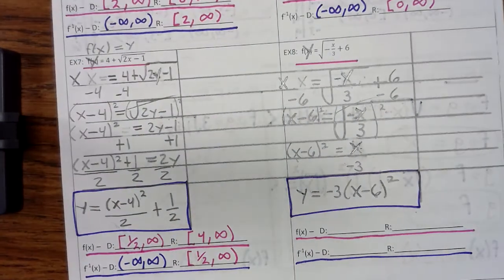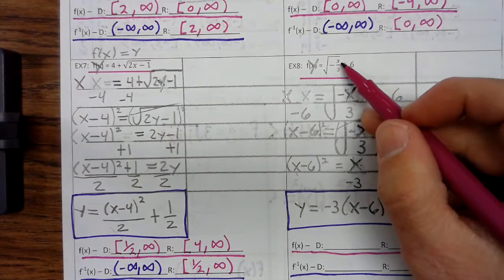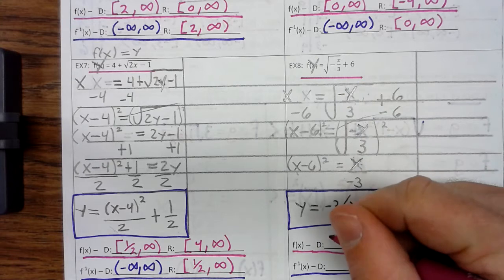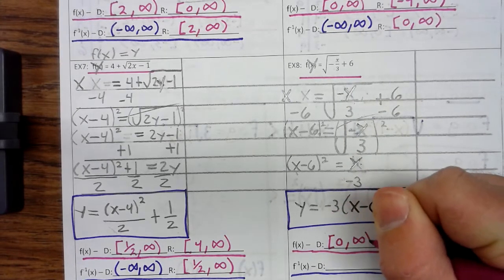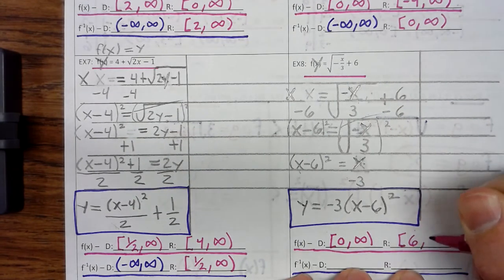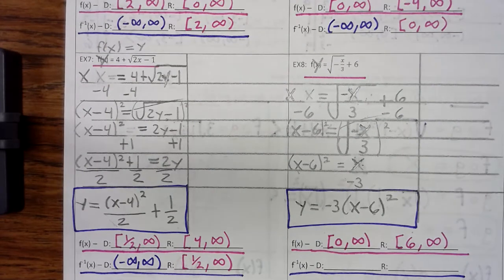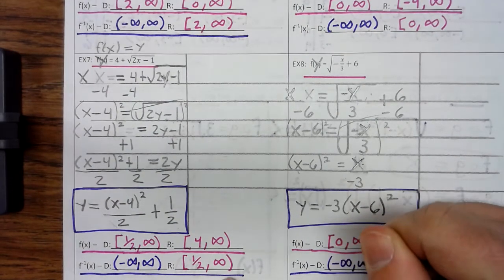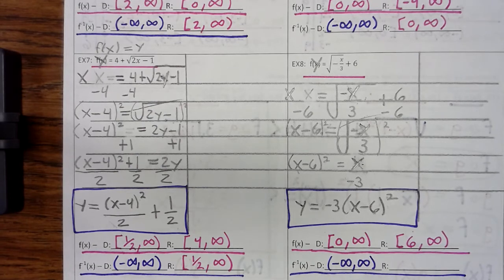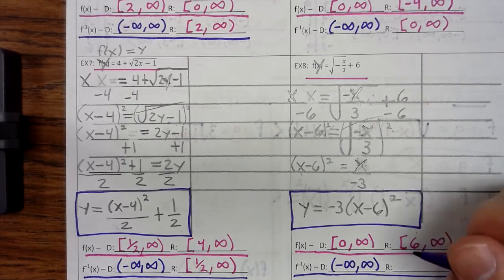All right, so for domain, we want to know when the x will be 0, because that's the farthest left you can be with the square root. So when x is 0, it's square root of 0, so 0 to infinity. And the range, this went up 6 units, so this is from 6 to infinity. And then the domain, again, is always from negative infinity to positive infinity. And this should be from 0 to infinity.